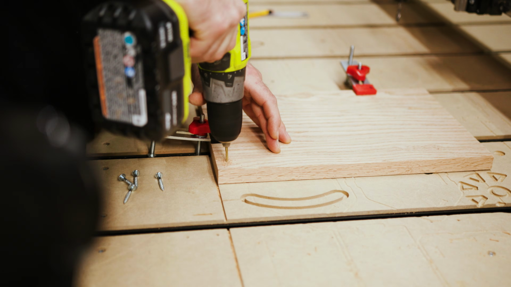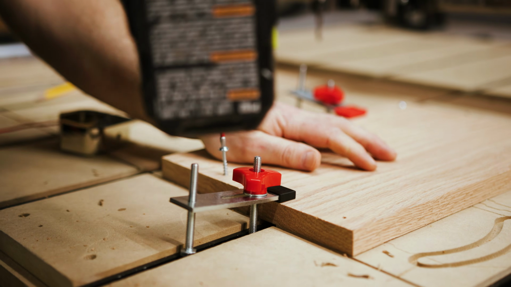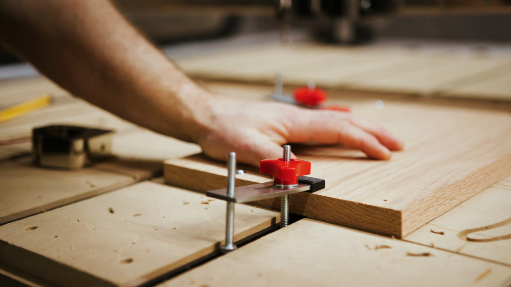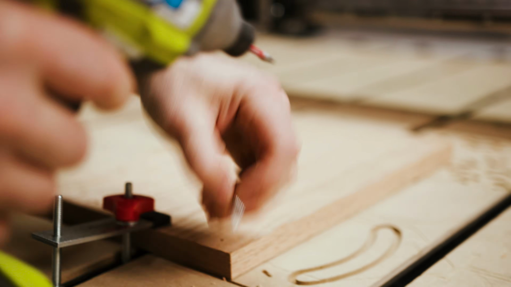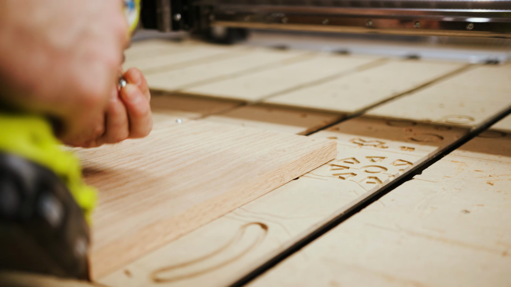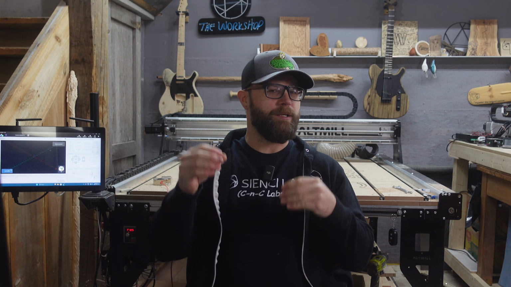In an ideal world, I'd have a vacuum table set up for jobs like this, so I don't have to worry about running into clamps or my piece moving. But I didn't have a vacuum table set up, so I just added a little length to my material so I could screw it down.